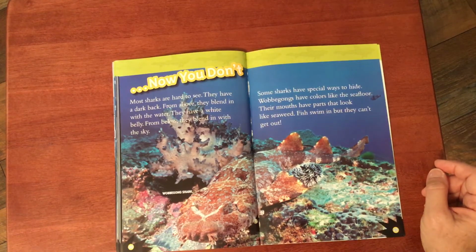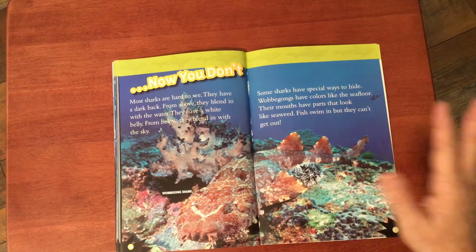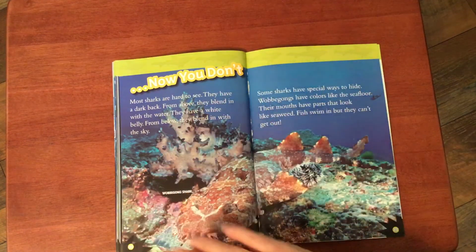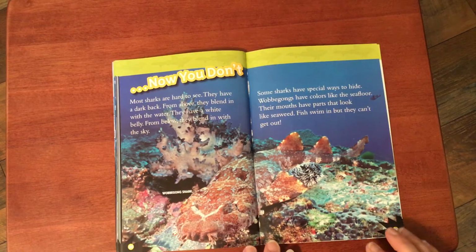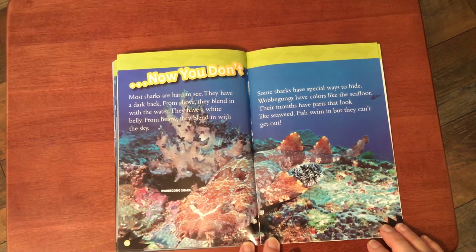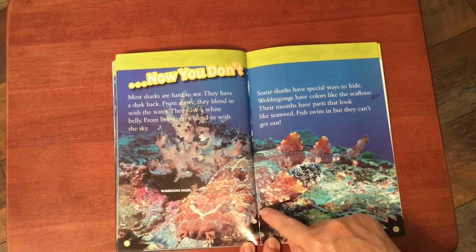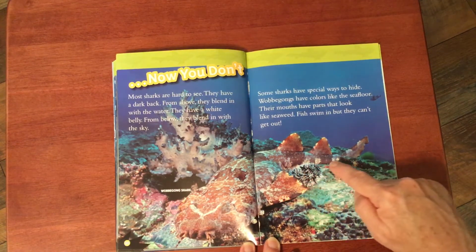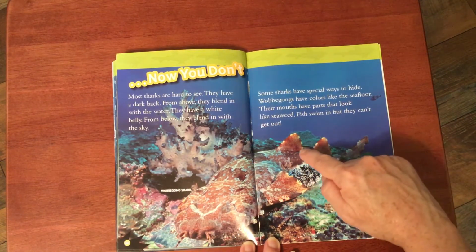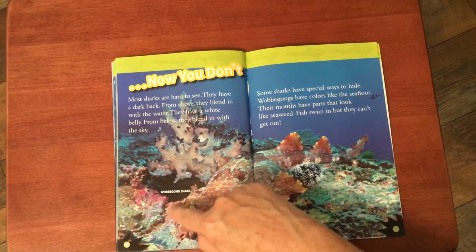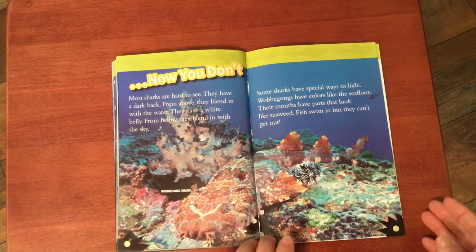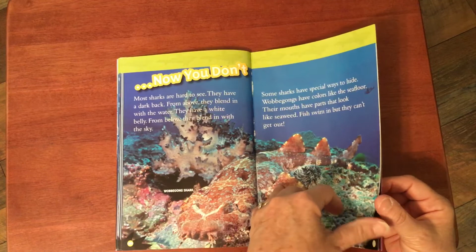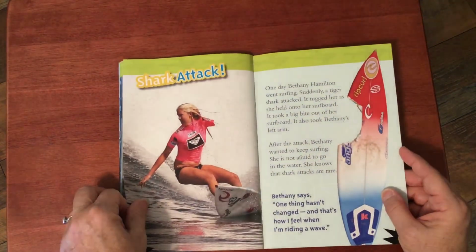Wobegongs have colors like the sea floor. Their mouths have parts that look like seaweed. Fish swim in, but they can't swim out. So if you look here, you say, oh, that is so pretty, so colorful. But if you look really closely, see if you can find the wobegong shark. Here he is right here. This is one of his fins here. This is his tail. Here's some other fins here. He goes around here. This is his mouth that looks like seaweed. Okay, he's camouflaged. That was the adaptation that God gave it.